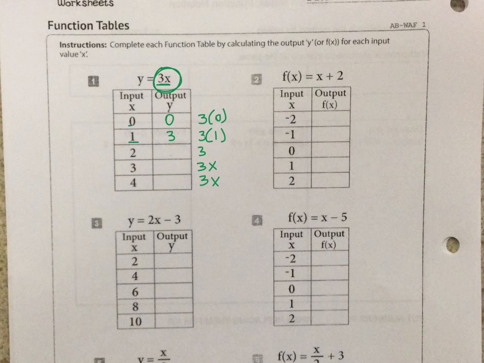This time, I'm going to replace it with this 2 right here. 3 times 2 is 6. This time, we're going to replace it with a 3. 3 times 3 is 9. And you'll start to see patterns, 0, 3, 6, 9. Well, it's going to be a 12, but this time I replace it with a 4, and I get a 12.